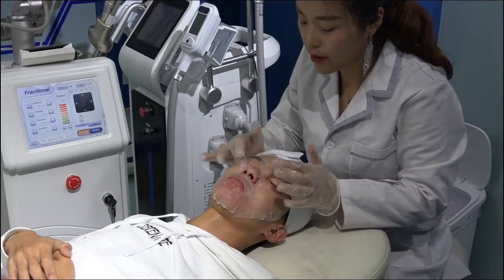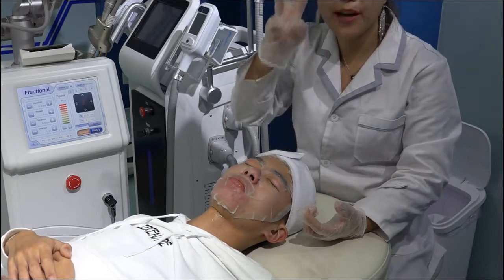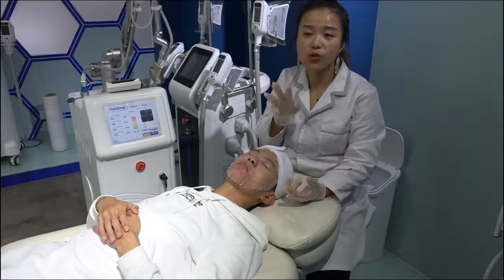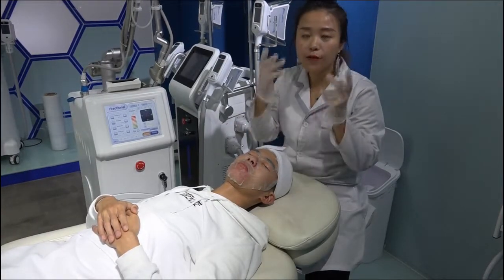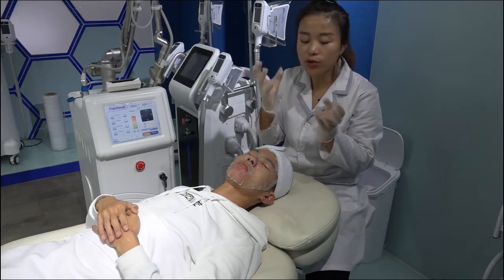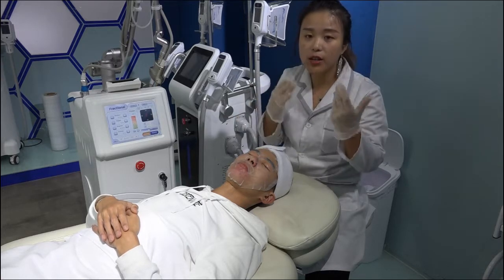Now it's okay, hydrated. We suggest per day you can apply 3 pieces of hydrating facial mask on the skin. If you feel dry and hot, then you can use ice to cool. Also, you can use this facial mask to cool and hydrate, that is okay.